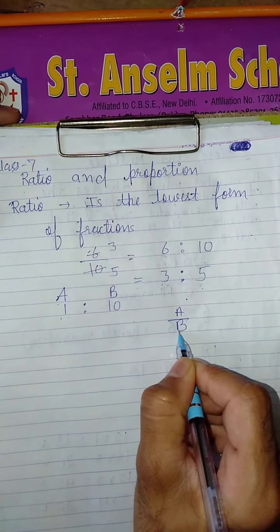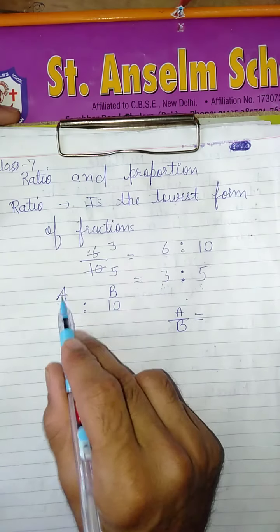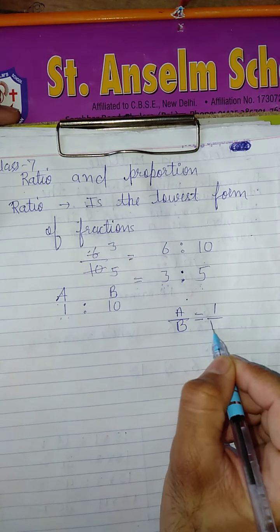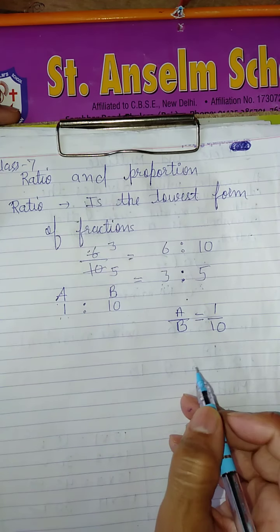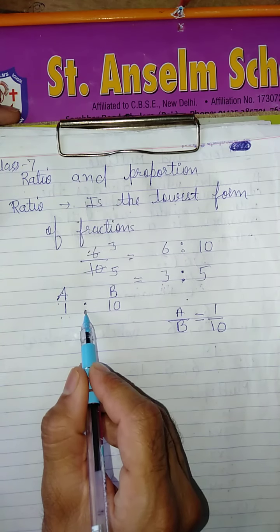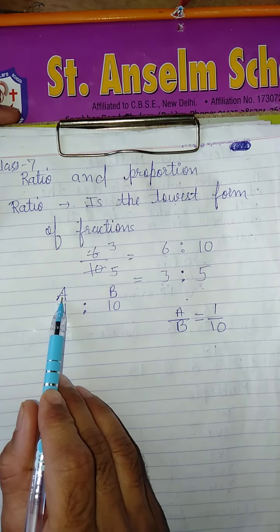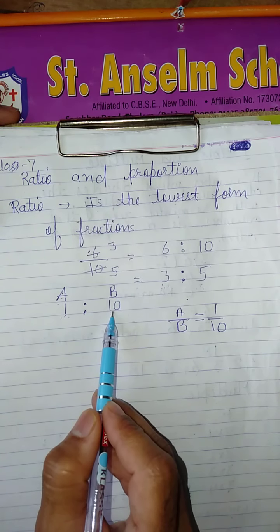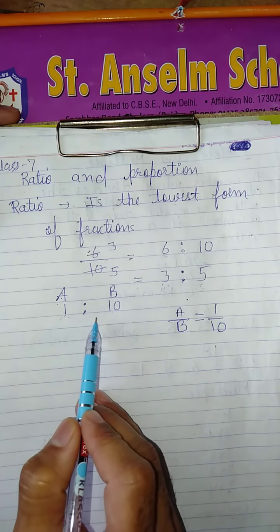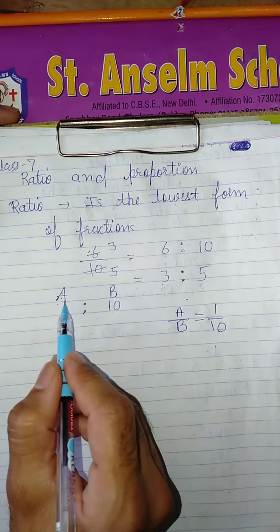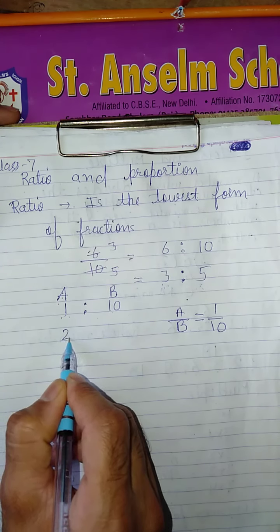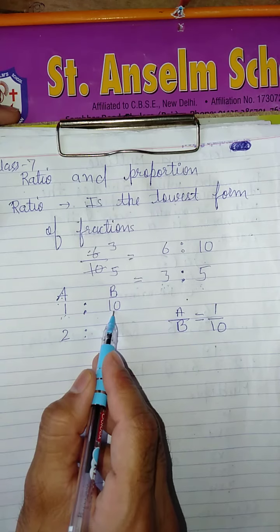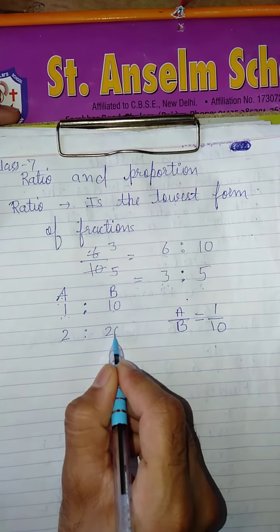A upon B is equal to, A is 1, so 1 upon 10. Same. Now see, what is ratio? Ratio means if A is having one thing, equally B will have 10 things at the same time. Now if A is having two things, then B should have 20 things.